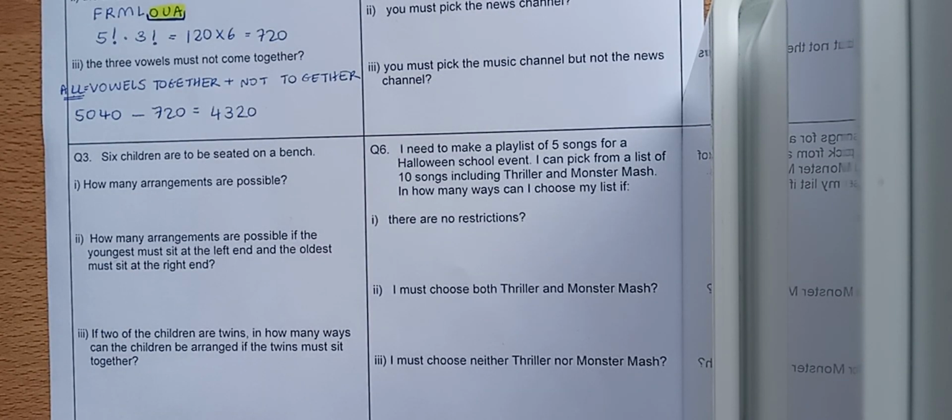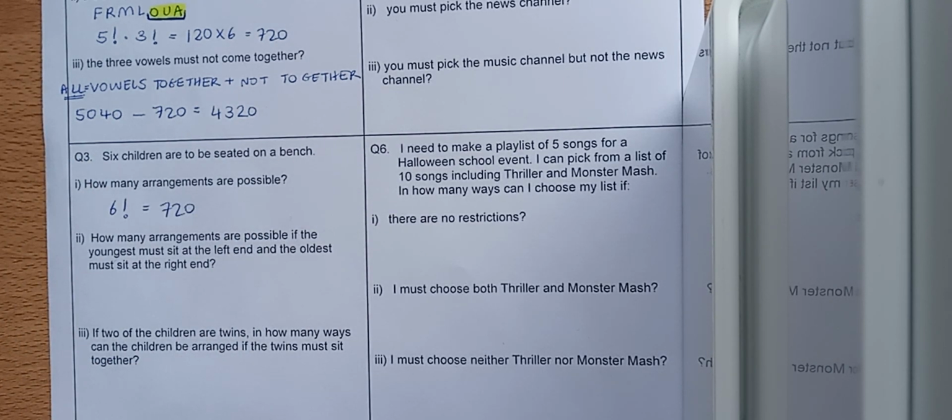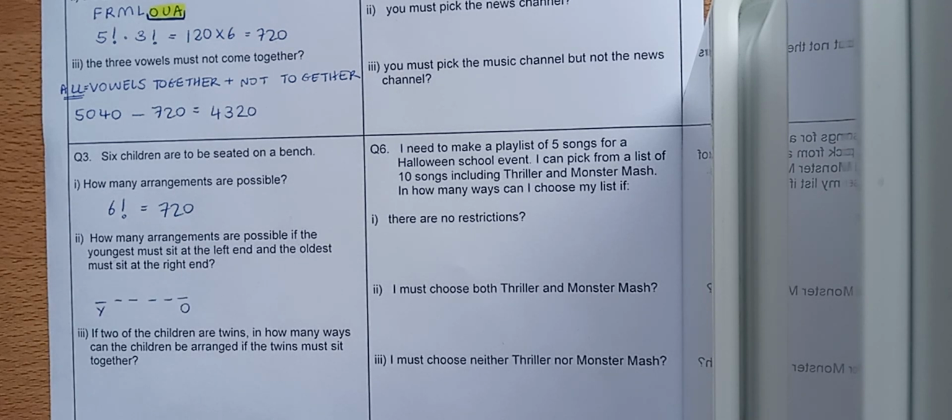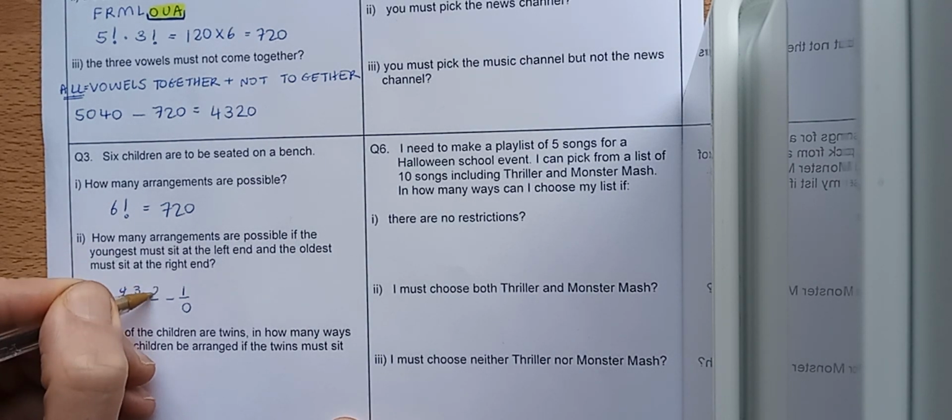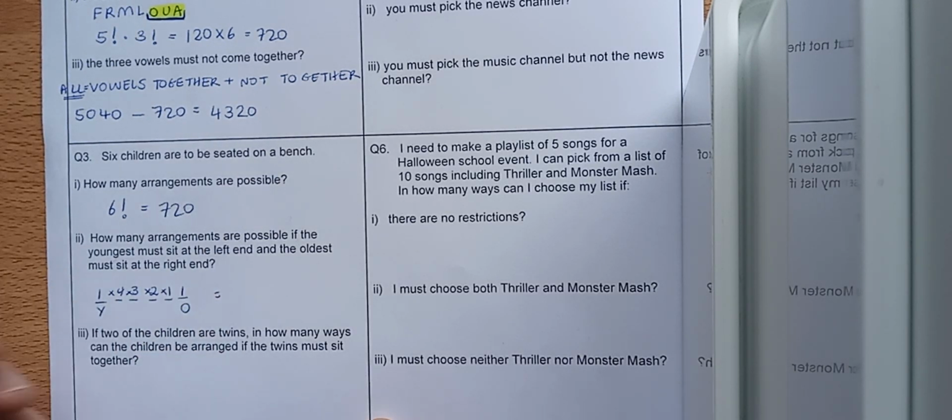Question 3, more permutations. 6 children on a bench. I want how many arrangements are possible. That'll be 6 factorial, which is 720. In part 2, I've got restrictions, youngest at the start, oldest at the end. So I'll fill those spots in, and then the remaining options for the other positions. And I'm going to end up getting an answer of 24 different possible arrangements.